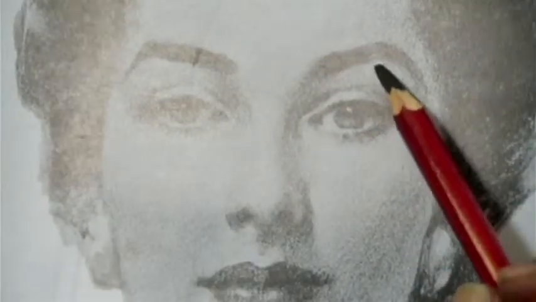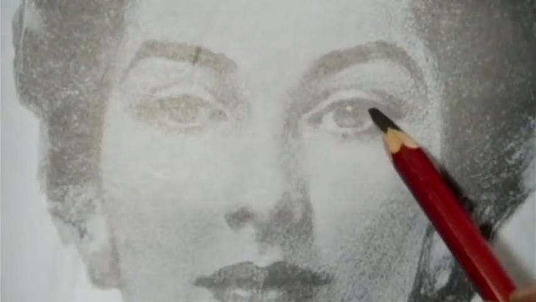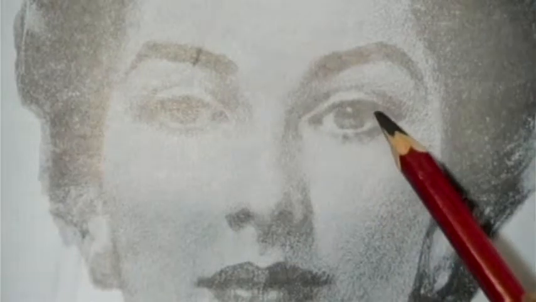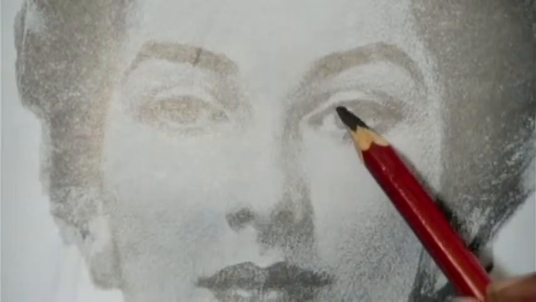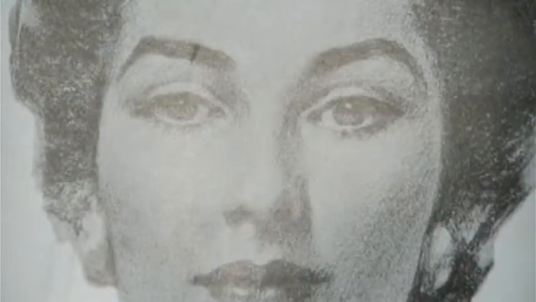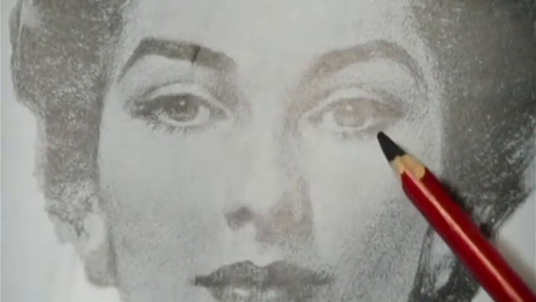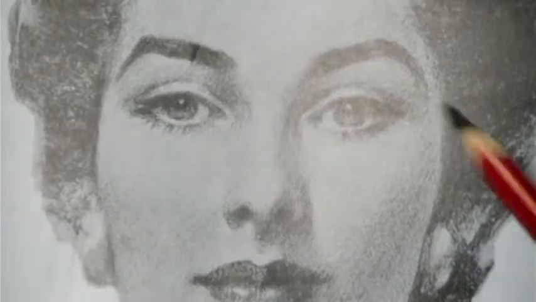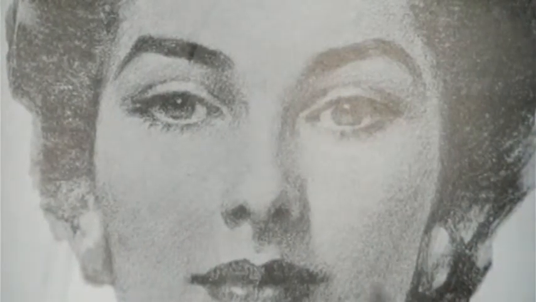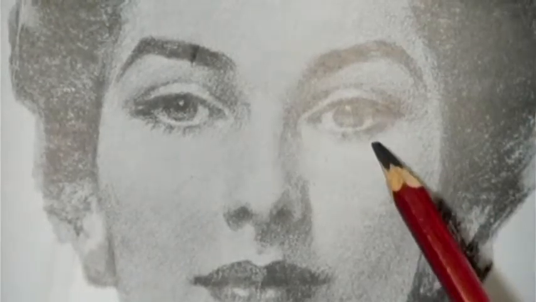When the light hits, it falls under the eyelid and casts a shadow down onto the eye. So there's a bit of shadowing there. He didn't leave it just white all the way up to the eyelid. And that keeps an eye from looking like a fish eye, to have shadowing under there.